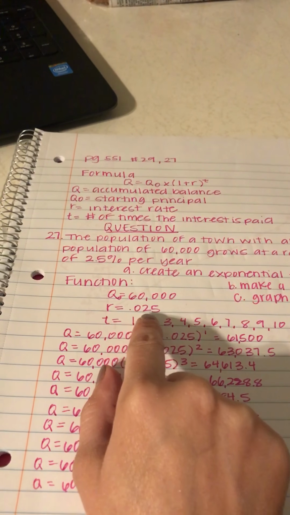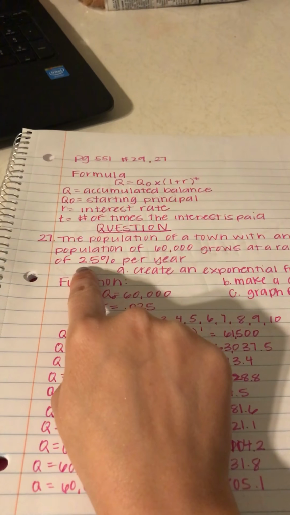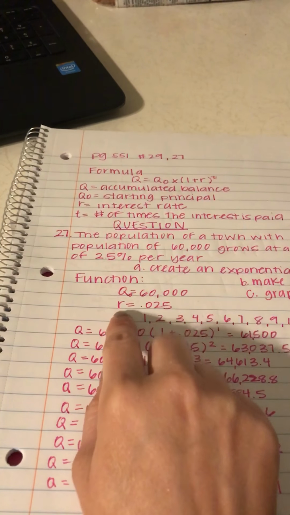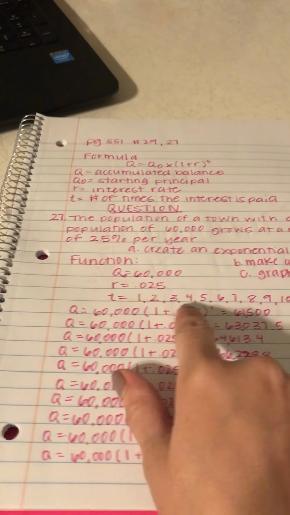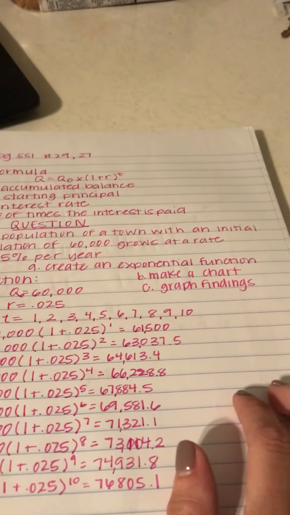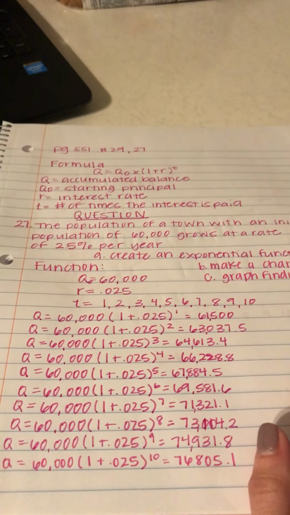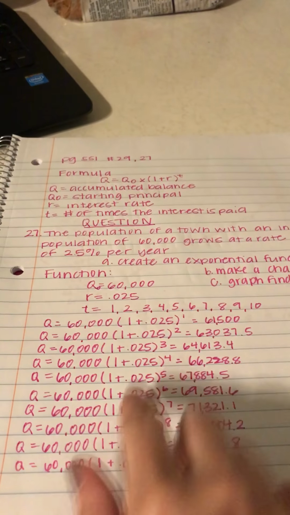R is 0.025 since the percent per year was 2.5, and T, the number of times the interest was paid, is going to be 1 through 10. So the next thing we need to do after we make the function, which I have here for each, is make the chart.